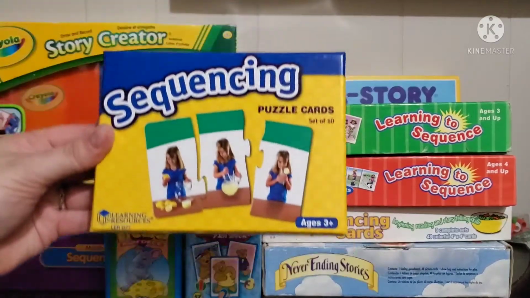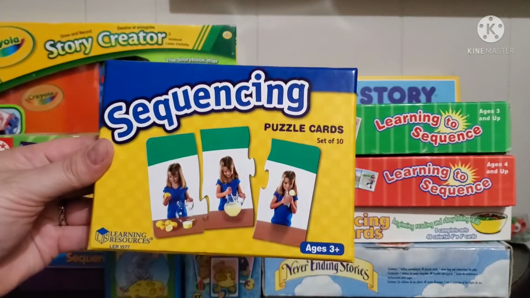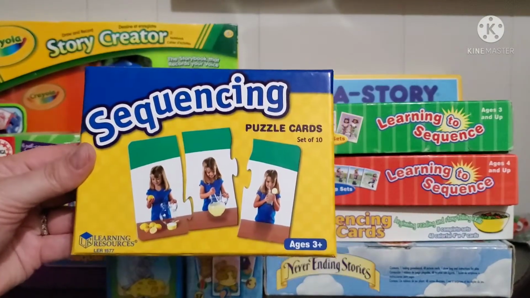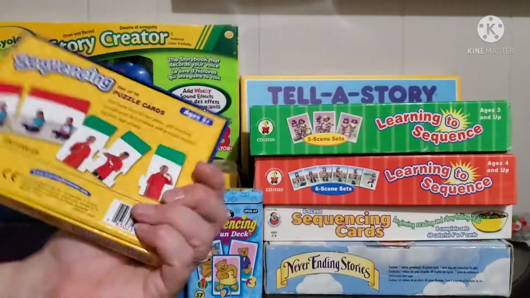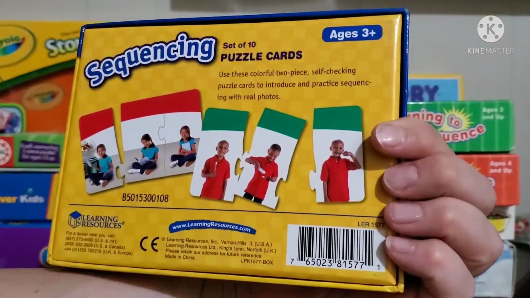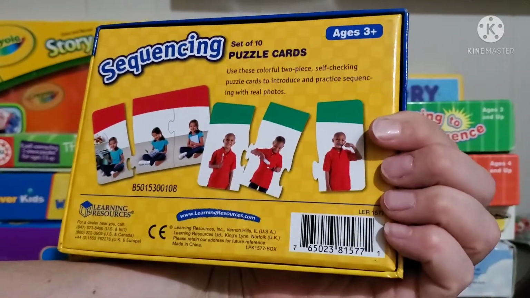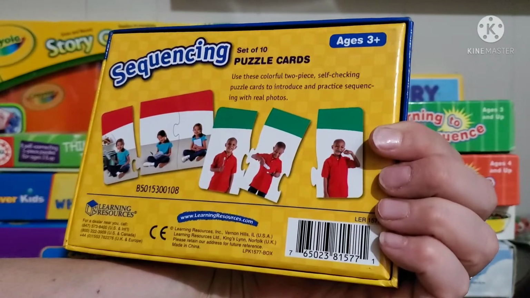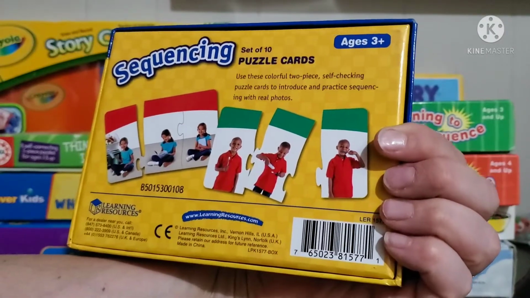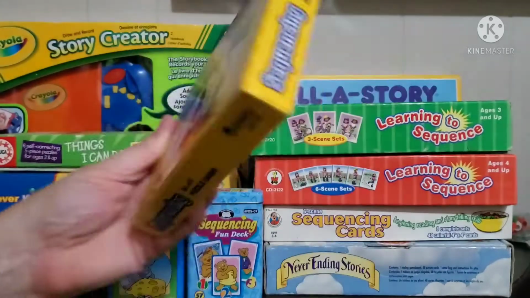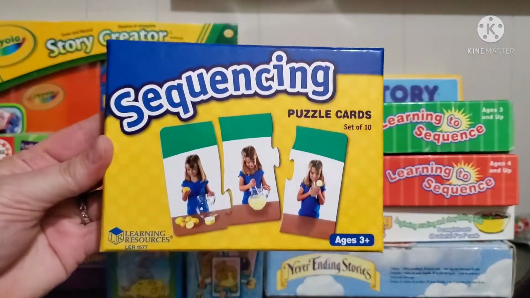So the first set of puzzles I have here are from Learning Resources. They are sequencing puzzle cards. There's a set of 10, ages 3 and up. Again, Learning Resources, and you can see on the back that there's girls and boys doing different actions and steps, and these are self-correcting, self-checking puzzle cards. So you can practice sequencing with real photos and real everyday routines, so kids can relate to the steps.